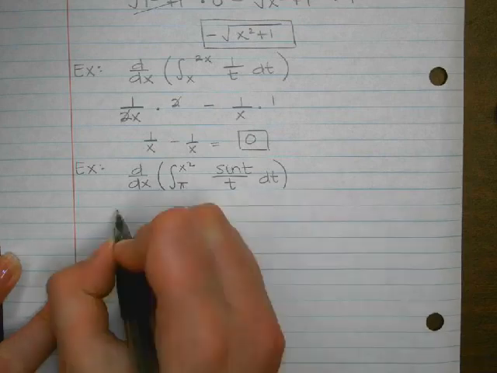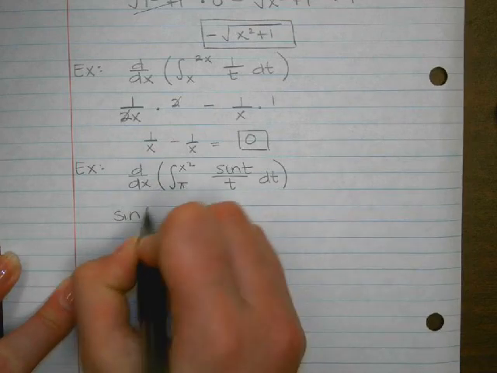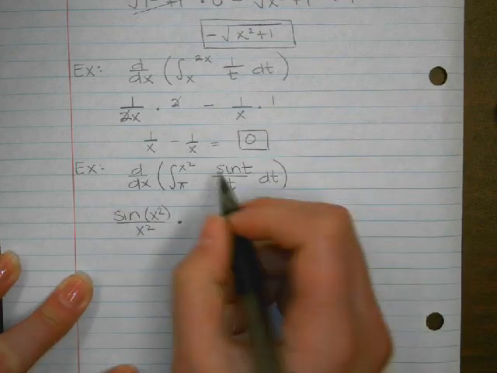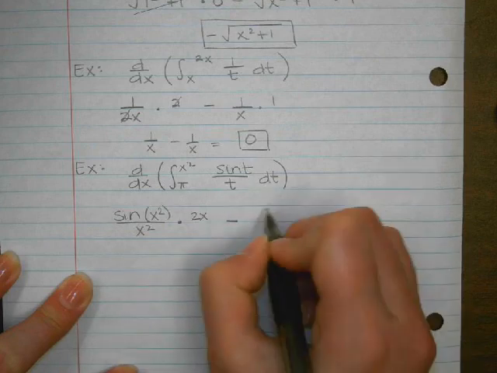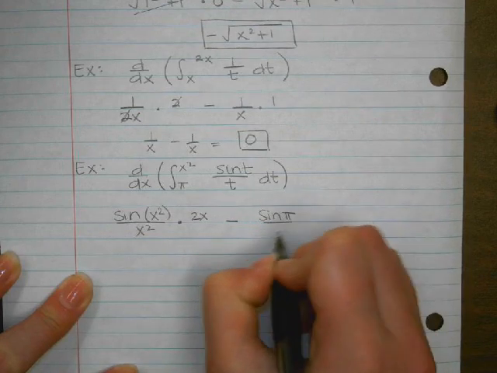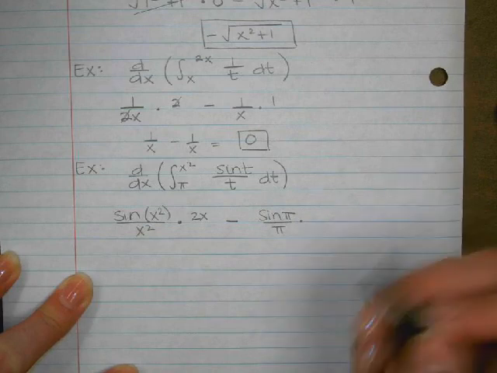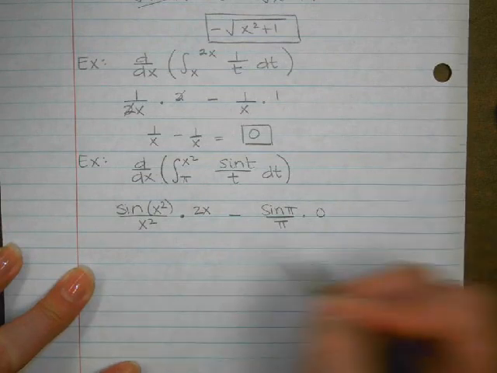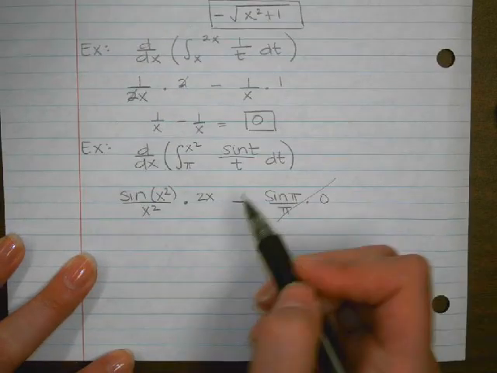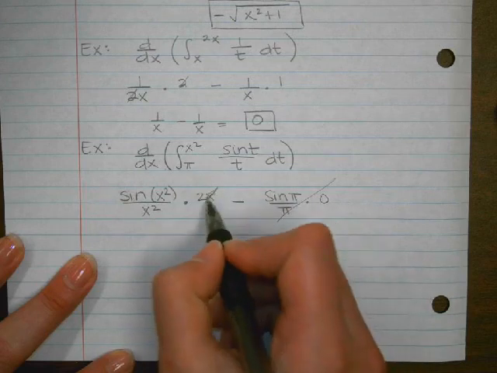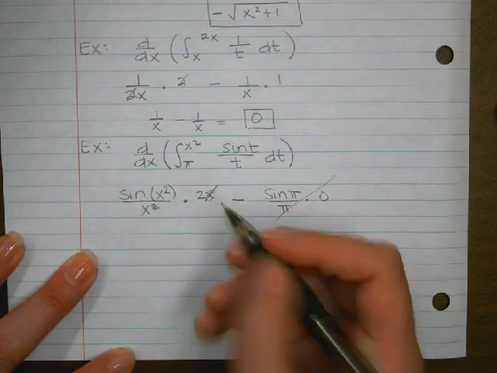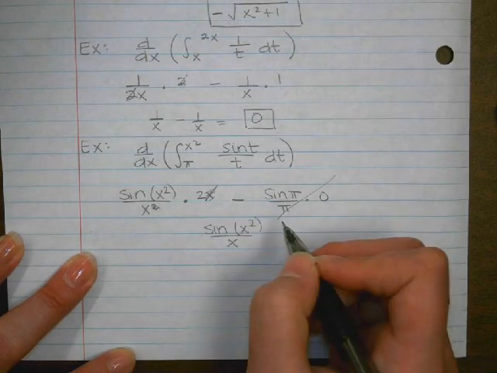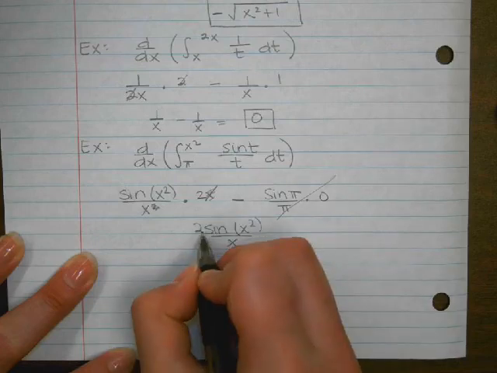And so that would be sine of x squared over x squared times the derivative of x squared, which is 2x, minus sine of pi over pi times the derivative of pi, which is 0. Since pi represents a number, its derivative is 0. So that's nothing. I have an x up here, which can cancel with one of those x's down there. And so that's going to leave me with sine of x squared over x. Oh, and I still have the 2. 2 sine of x squared over x.